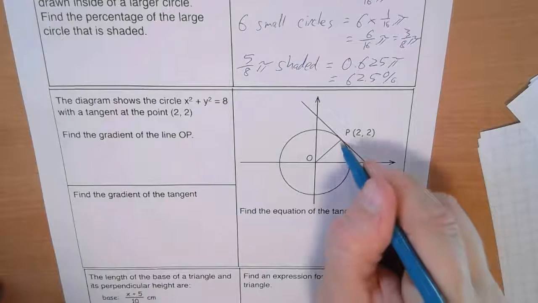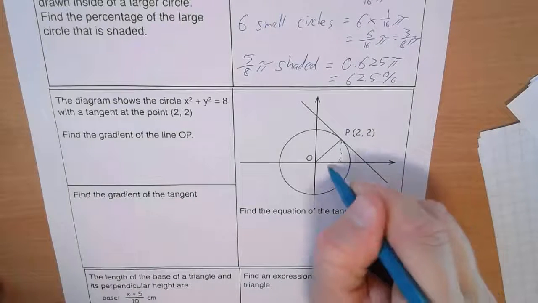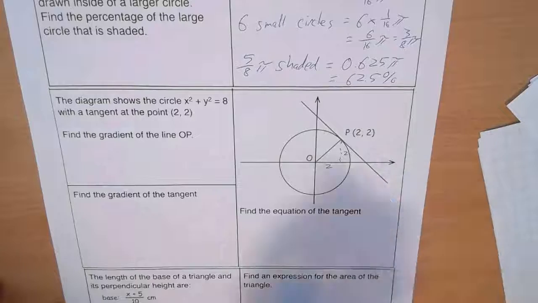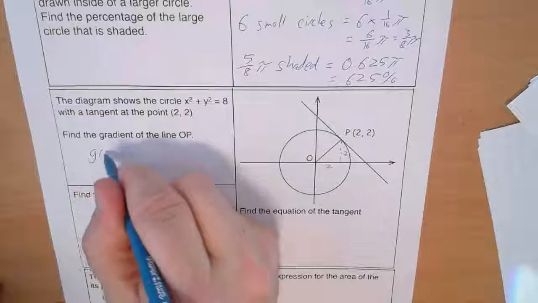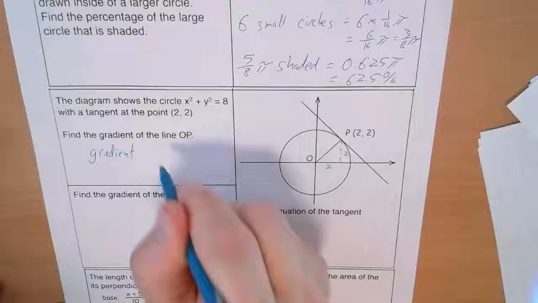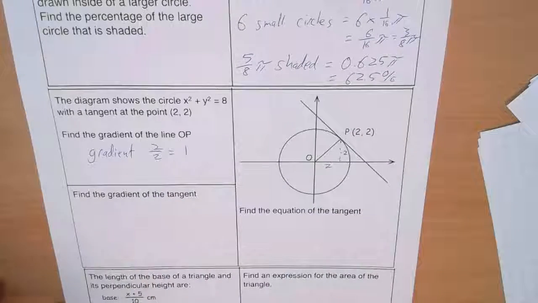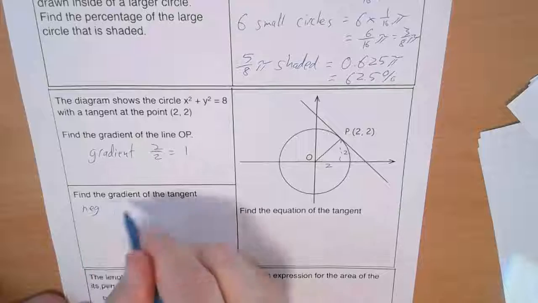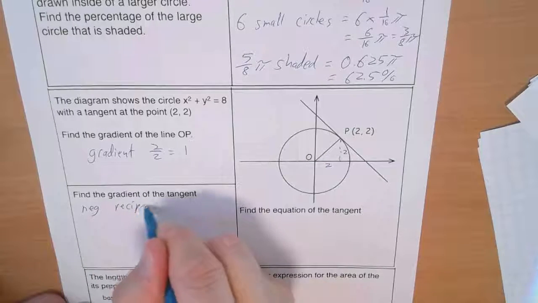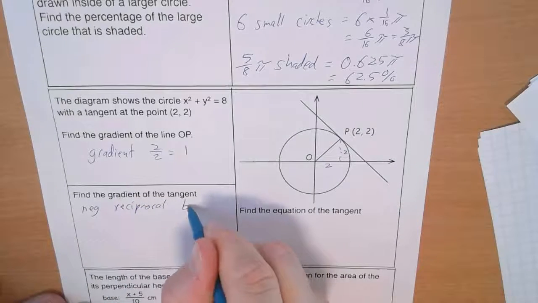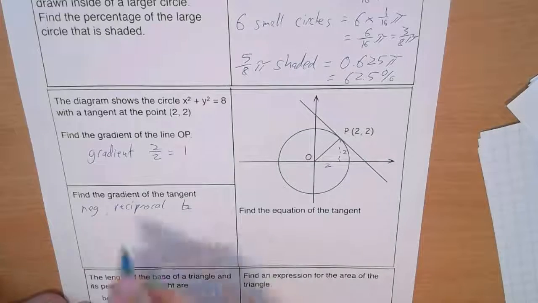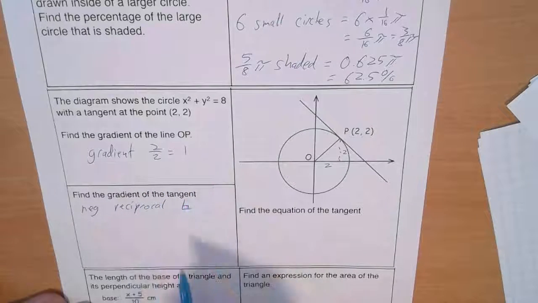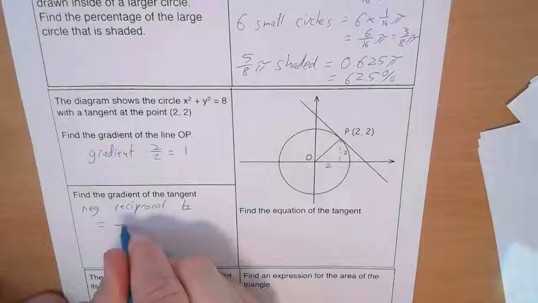Gradient of line OP. So that's 2. That's 2. Gradient is 2/2, which is 1. The gradient of the tangent is the negative reciprocal for a perpendicular line. So it's the negative reciprocal of 1/1, so that's -1.